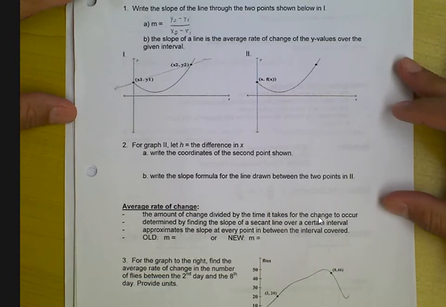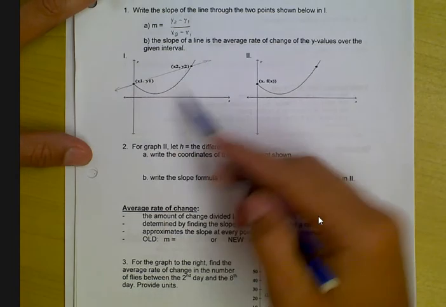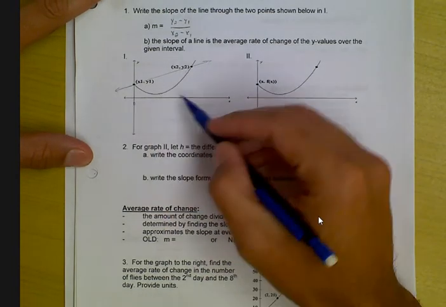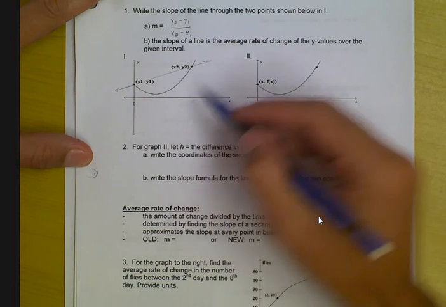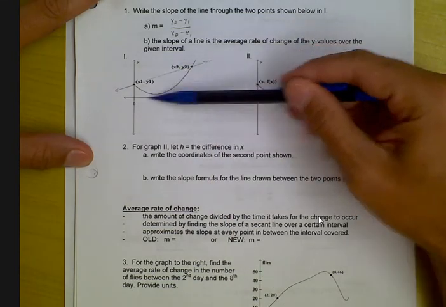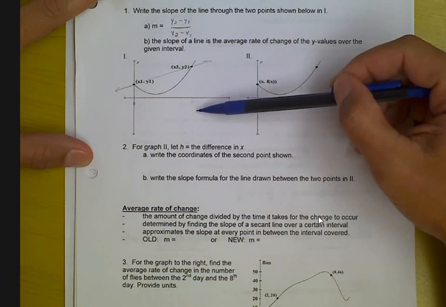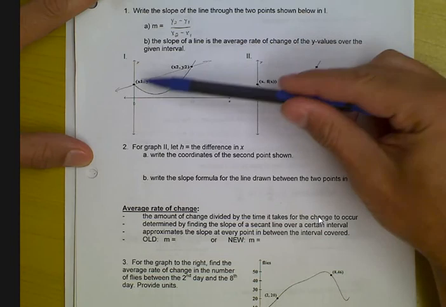So nothing really new there. Change in y, change in x. When we find the slope of the line, what B is saying is the slope of a line is the average rate of change of the y values over that given interval. So whatever this was, obviously this is going to be an x value of 0. Let's say this is like an x value of 10. Whatever my vertical change is here, divided by my horizontal change, that is an approximation for the rate of change of my graph anywhere between here and here.